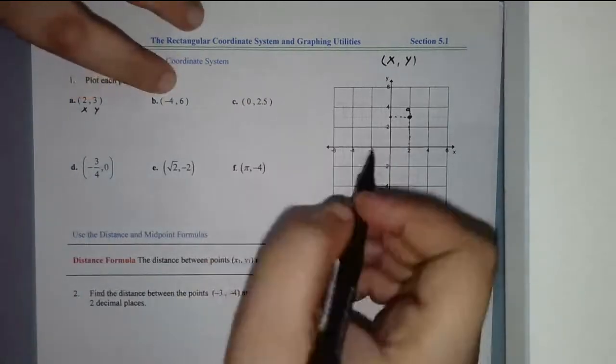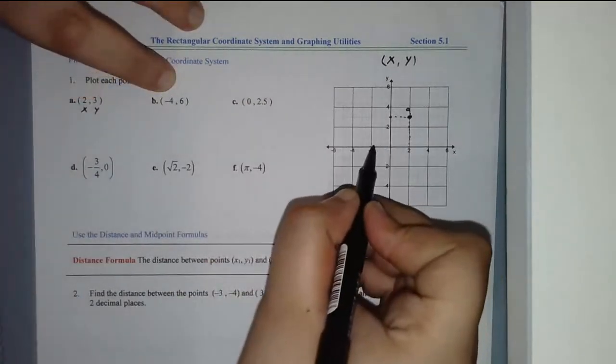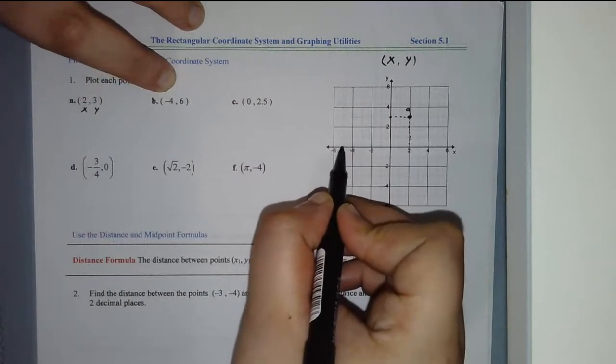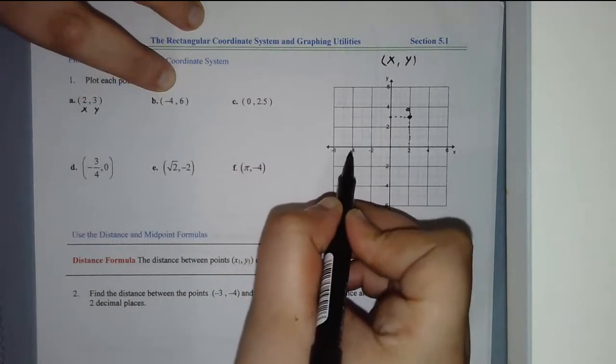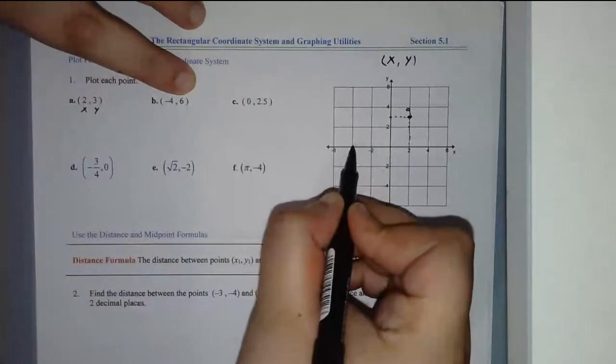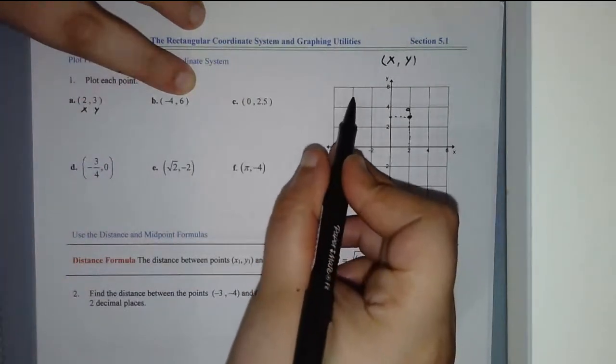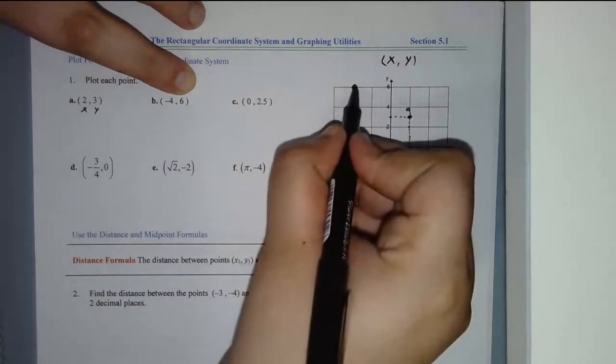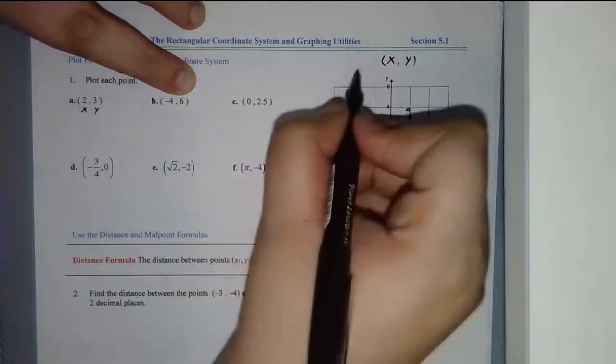Let's try B. We have 1, 2, 3, 4, 5, 6. So I need the -4, which is right here. Now, for y, it's 6. So I'm going to go up 6. 1, 2, 3, 4, 5, 6. So the point is right here. That's B.